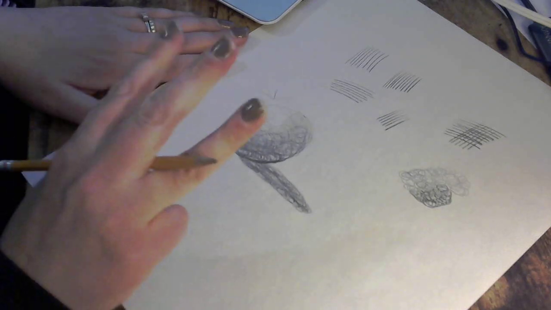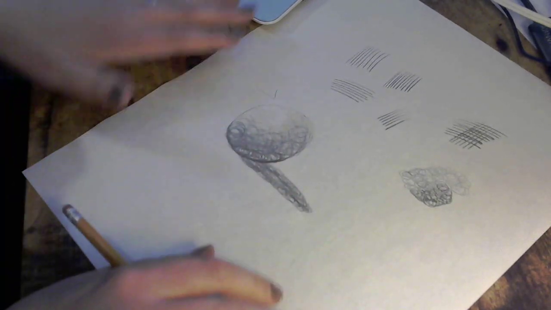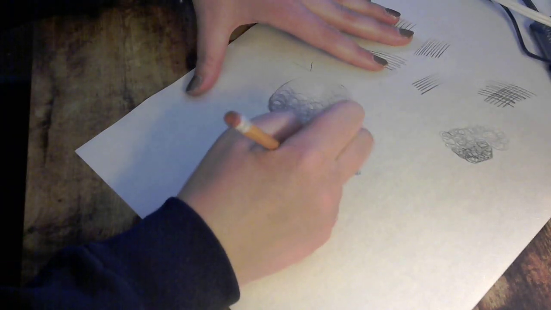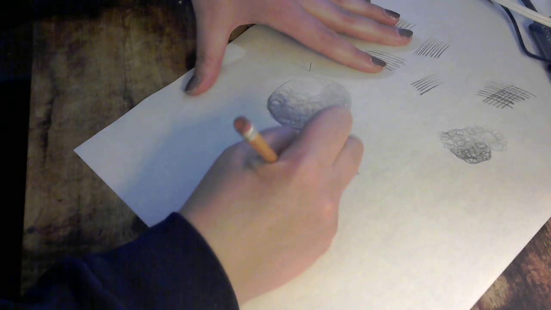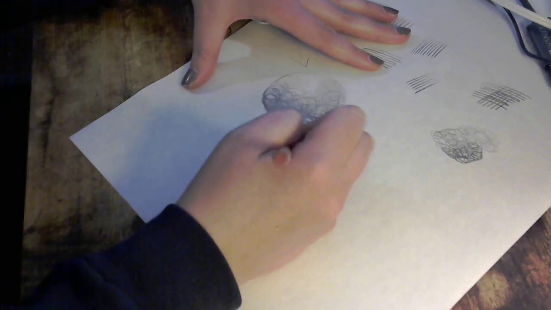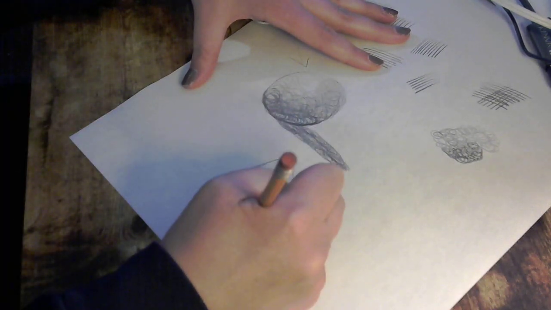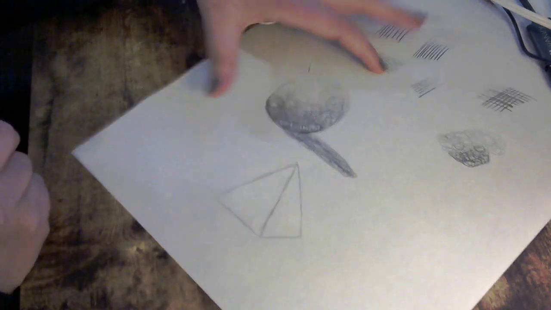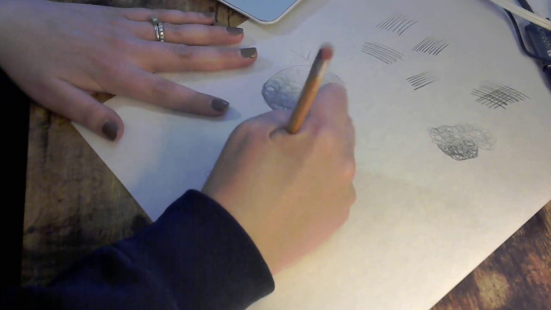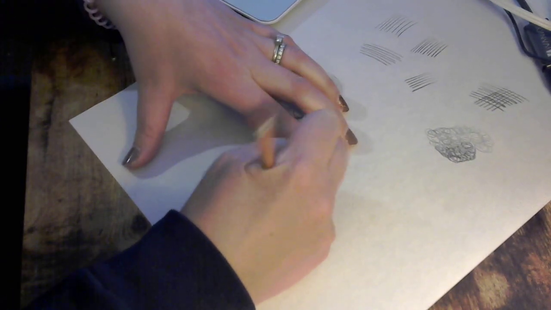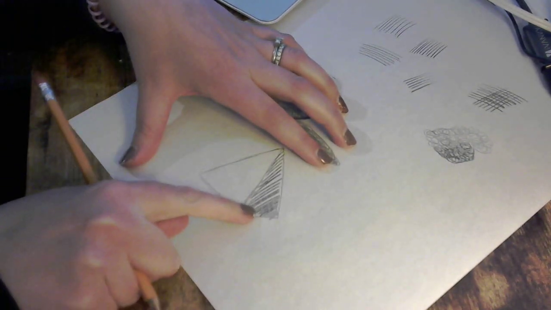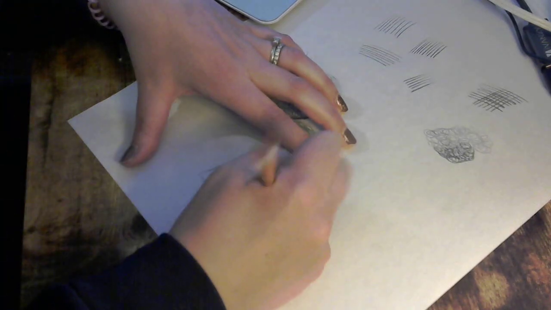I want to practice creating 3 different forms. So maybe now I'll try a pyramid. So I'm going to start with a triangle. And I'm going to add. Now I'm going to use hatching and cross hatching. So I can hatch. And again, the closer that my lines are together, the darker that value is going to be.